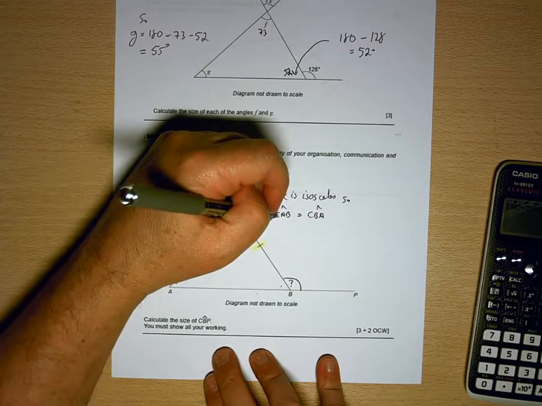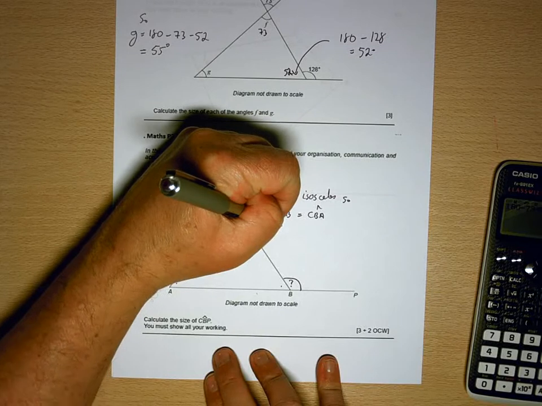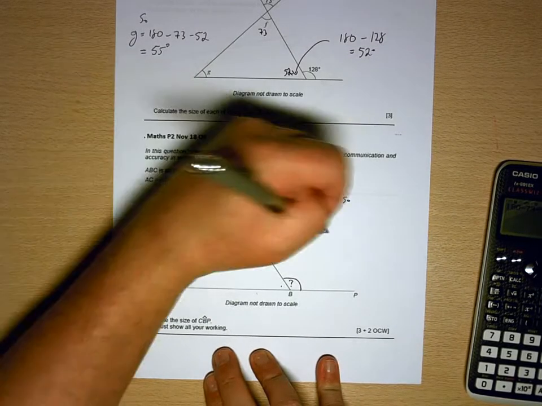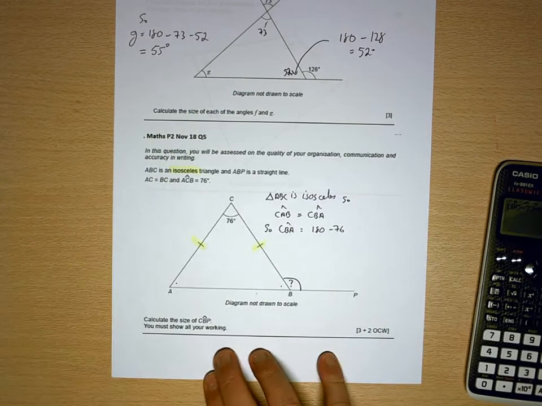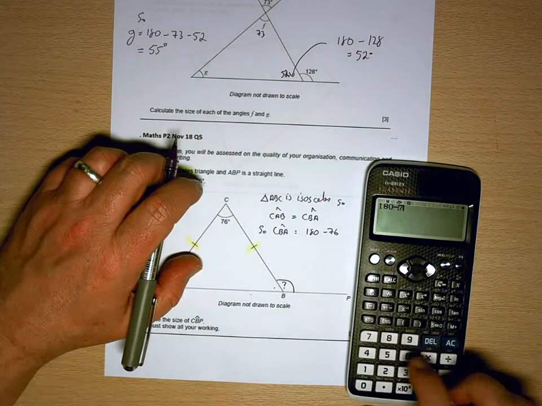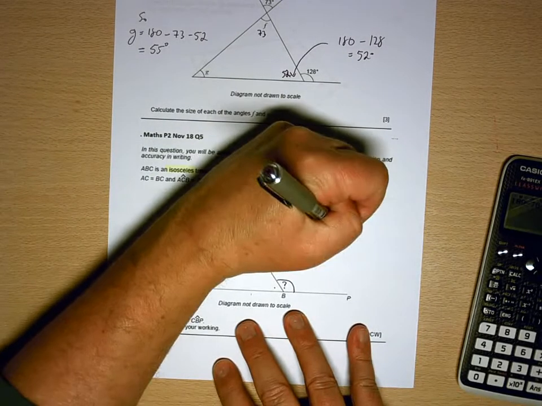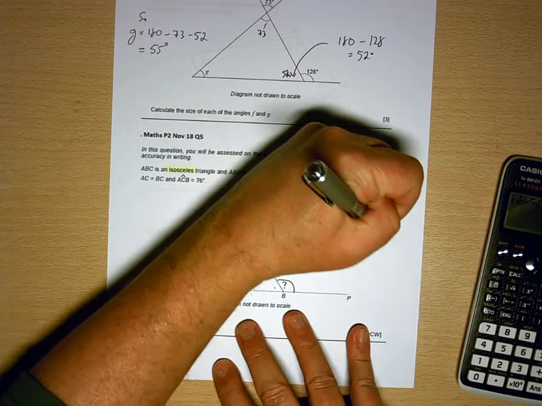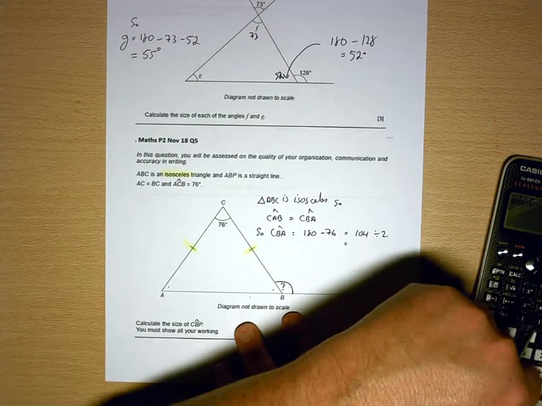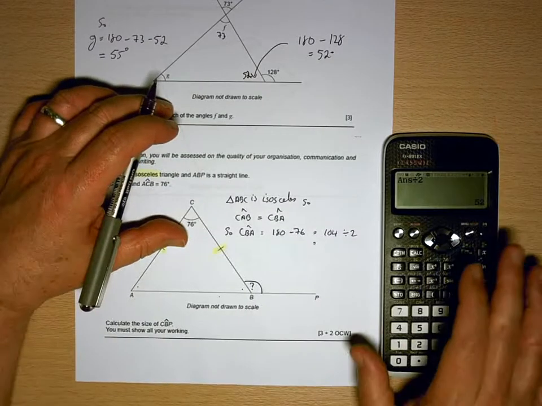And so CBA equals 180 take away the 76, which equals 104, divided by 2, which is 52 degrees.